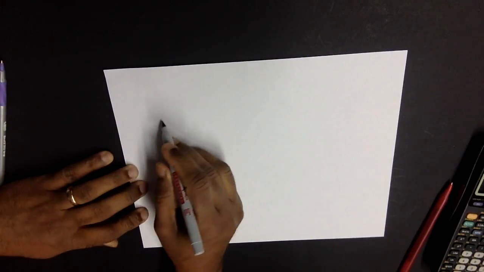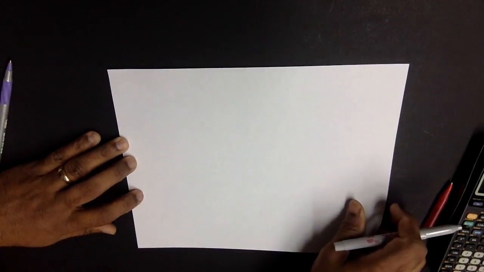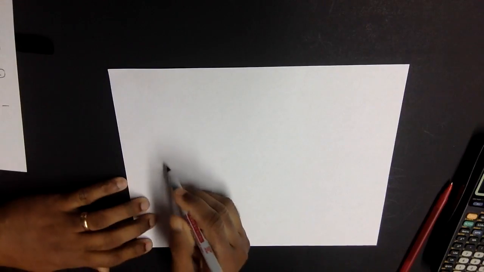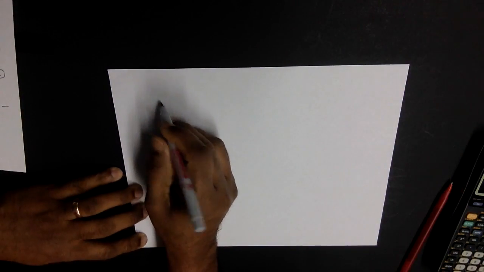How do you solve problems using equations of motion? The best way to solve problems using equations of motion is by first analyzing the problem itself.